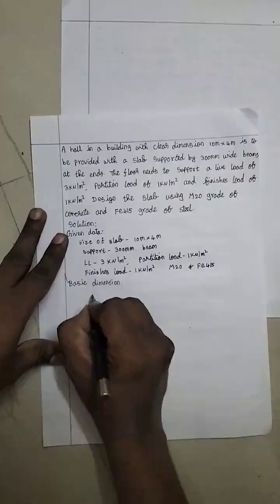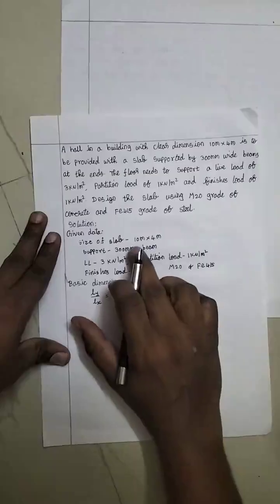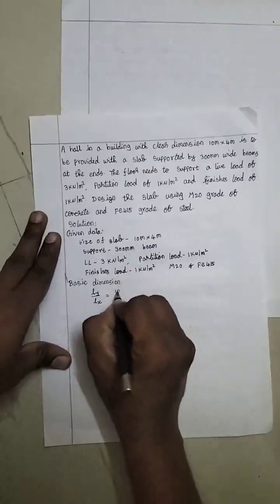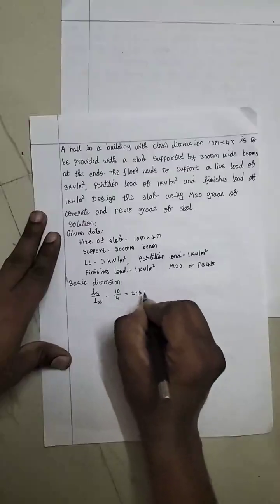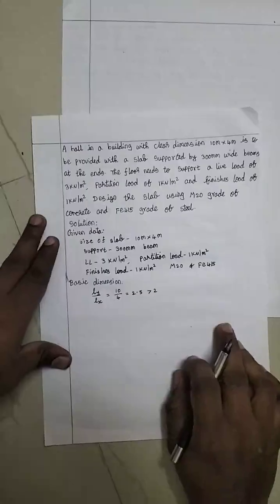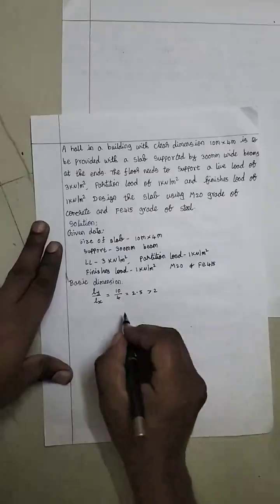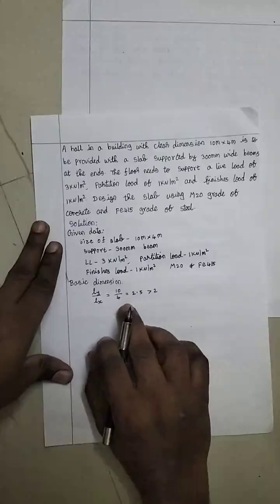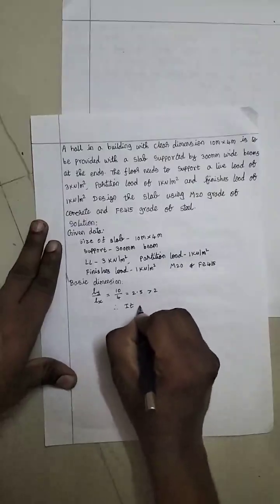So we know that in order to calculate the one-way or two-way slab, we know the condition that is Ly by Lx. Ly represents the longer side and Lx represents the shorter side. So here the longer side is 10 meter and shorter side is 4 meter. So if you divide, the value will be 2.5, that is greater than 2. So we know that if Ly by Lx value is greater than 2, then it is one-way slab. If it is less than 2, then it will be two-way slab. So here in this problem, when we are calculating Ly by Lx, we are getting 2.5, which is greater than 2. Therefore, it is one-way slab.